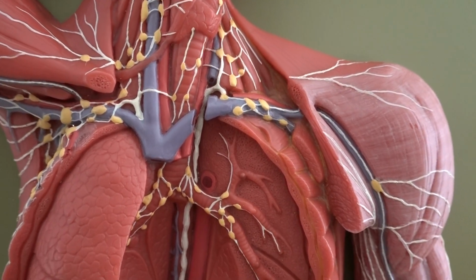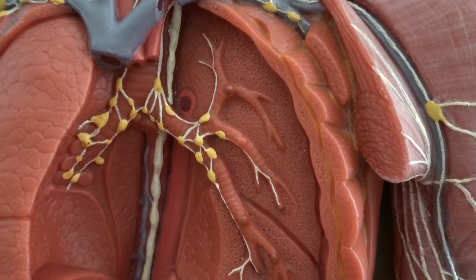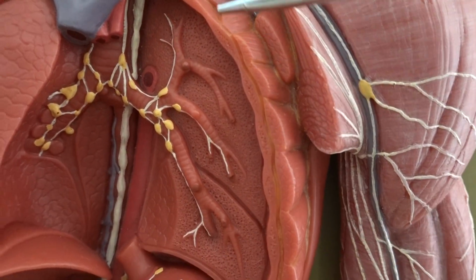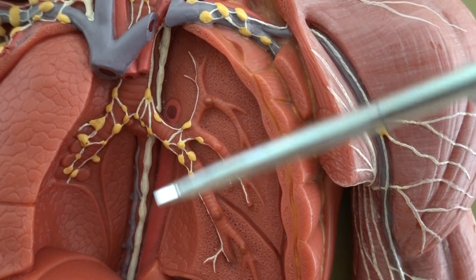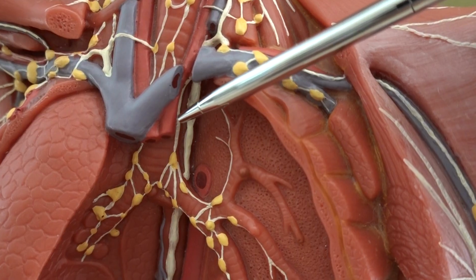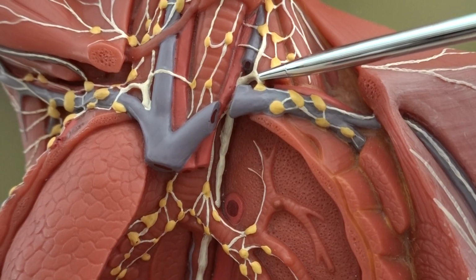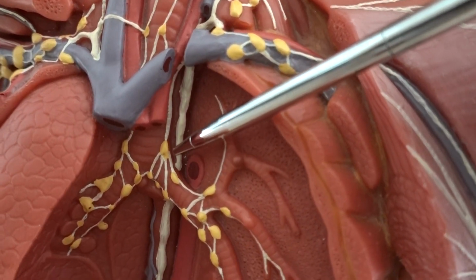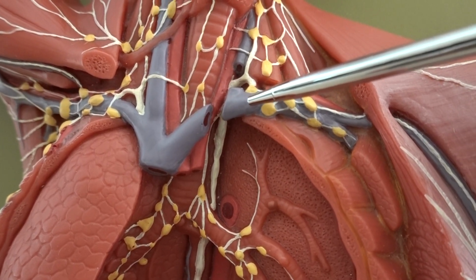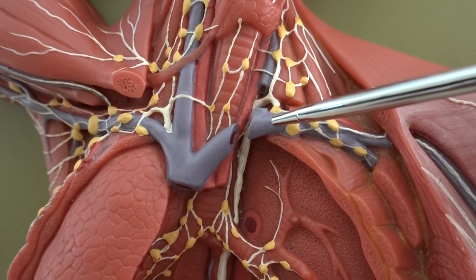Hopefully you noted that I did not say anything so far about the left bronchomediastinal trunk. So let's follow this one that collects lymph from the left side of the thoracic region and all the structures that we have here. When I follow the left bronchomediastinal trunk, as you can see, it goes up. I see it does not join the thoracic duct. That's very interesting. The left bronchomediastinal trunk actually attaches to the anterior surface of the left subclavian vein and directly empties its lymph into the left subclavian vein.